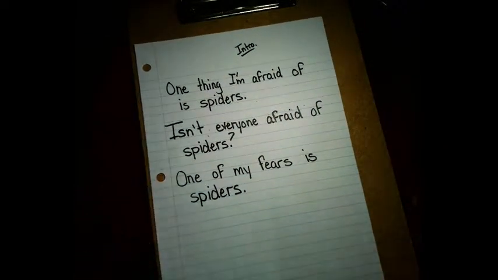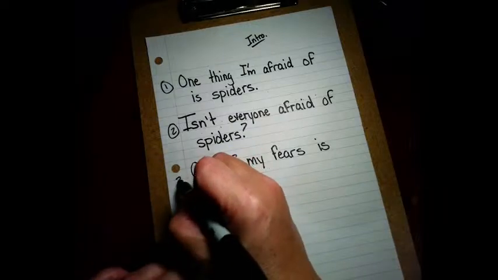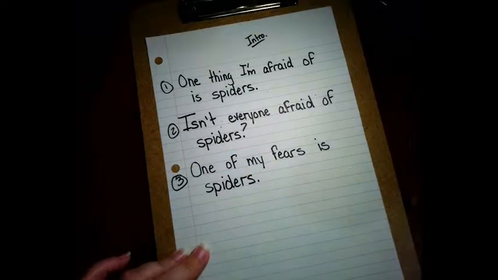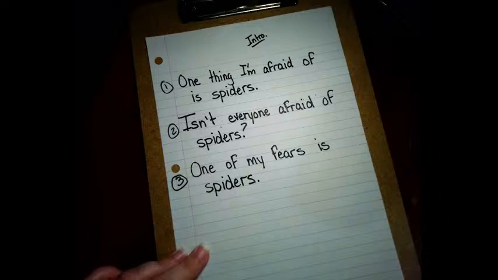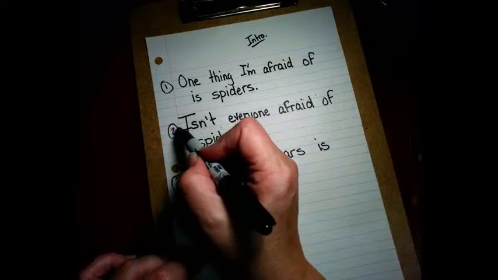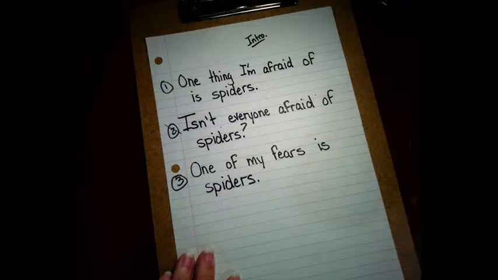Which one of these sentences do you like better? One thing I'm afraid of is spiders. Isn't everyone afraid of spiders? Or one of my fears is spiders. I'm not really liking this question. That doesn't seem very professional because I know that not everyone is afraid of spiders. There's people that actually have spiders as pets. So I'm thinking that's probably not my best choice. If you like it and you'd like to use it on write your own paragraph, please feel free. I think the one that I like is this first one. So let's go ahead and start with that.